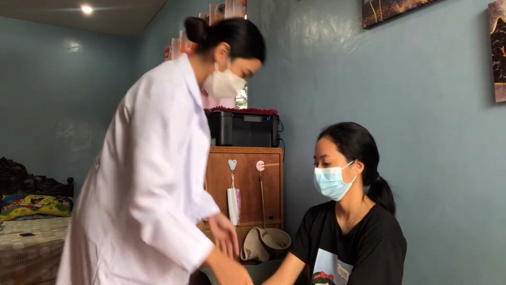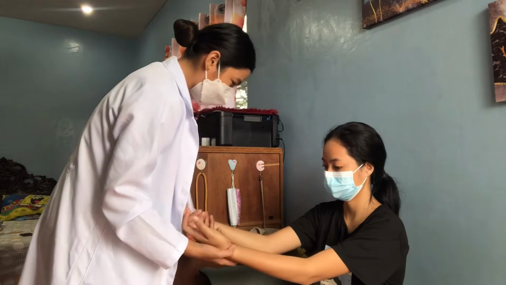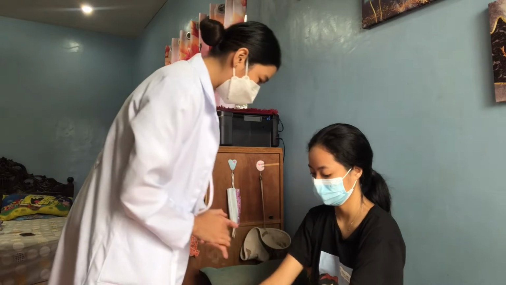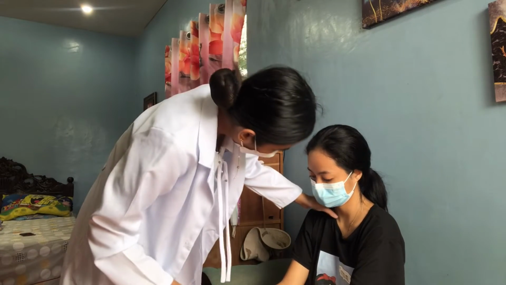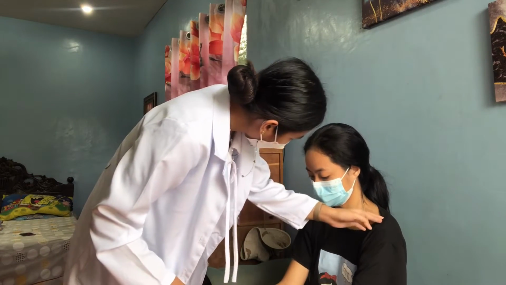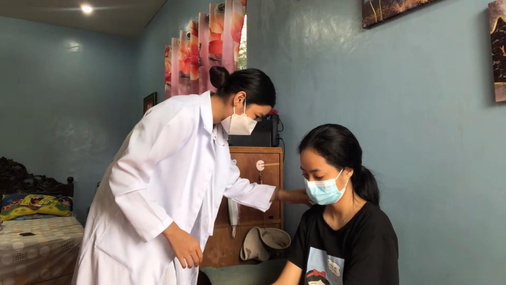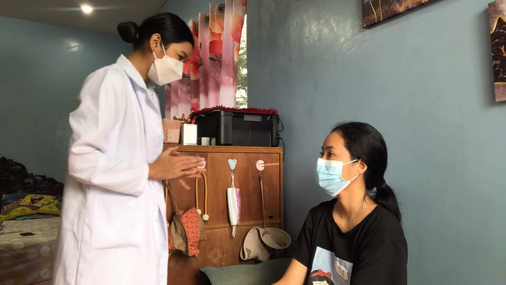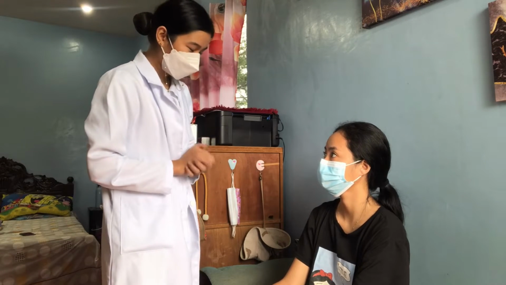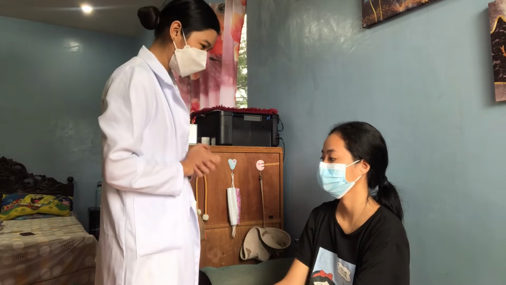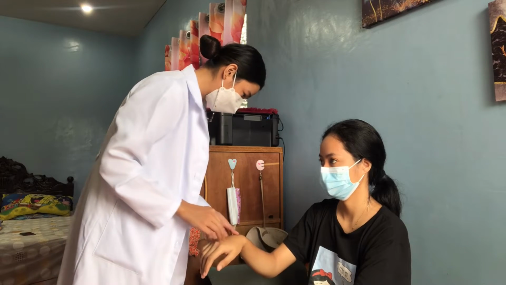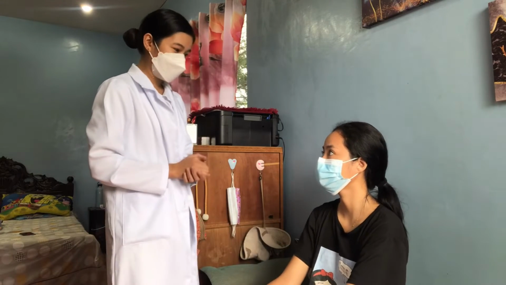I'm going to assess the skin by inspecting it. Okay, so for your skin color, it is light to deep brown. It is uniform and no lesions. You have flat nevus on your neck. No abrasions. Okay, so no birthmarks, and it is well moisturized. So, ma'am, can I pinch your skin to test for the skin turgor? Okay, so as I pinch your skin, it goes back to its previous state.